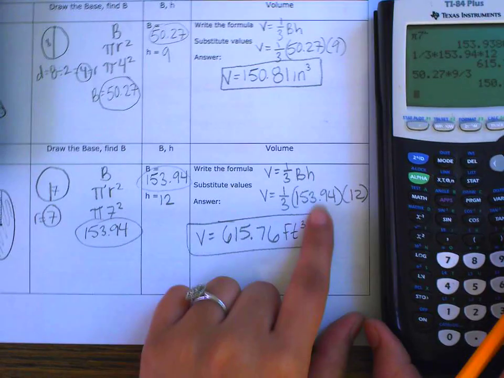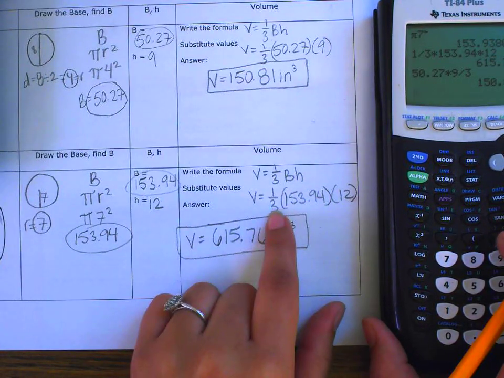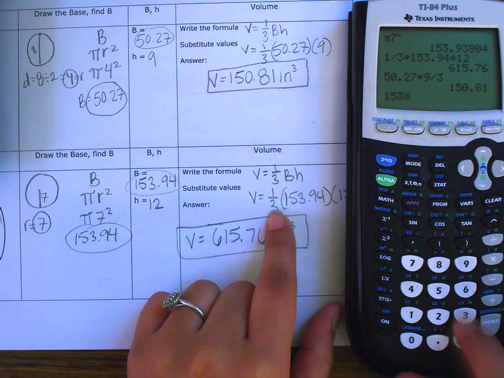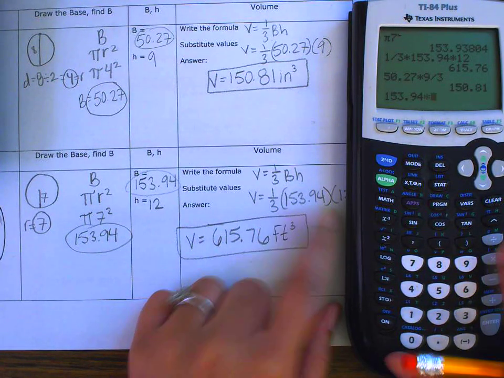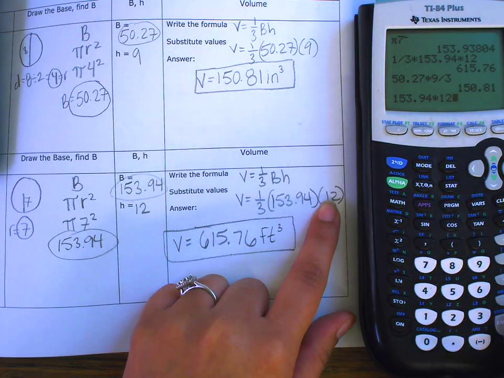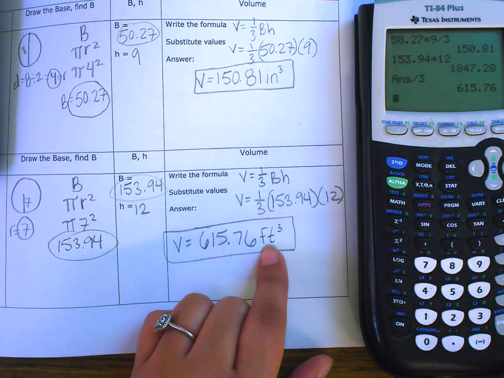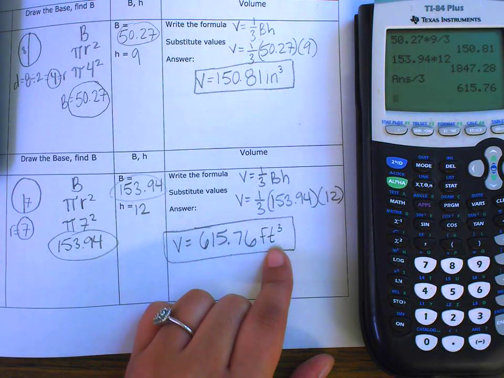We're going to multiply these two numbers if you do not want to work with a fraction. So we're going to multiply 153.94 times 12. And if I multiply those and then divide by 3, notice I get the same answer I got here. So 1/3 and dividing by 3 is the same exact thing.